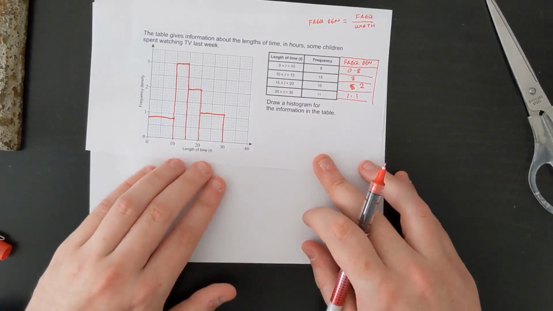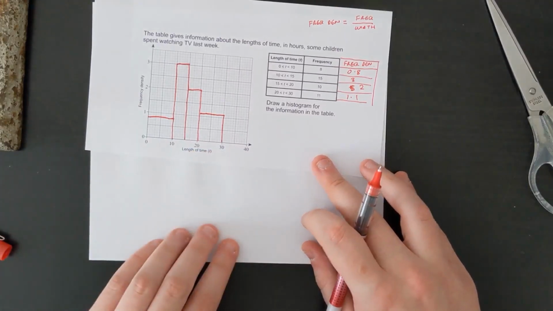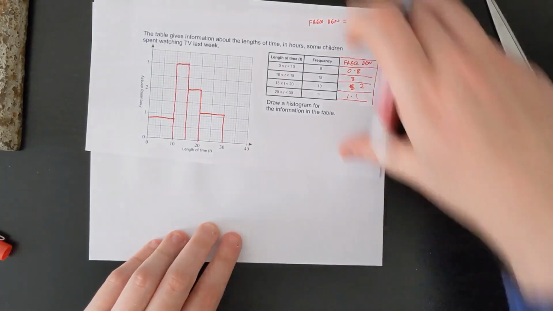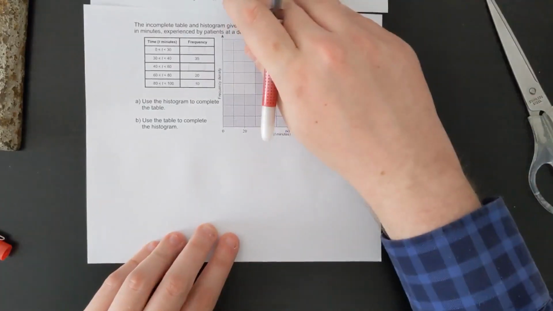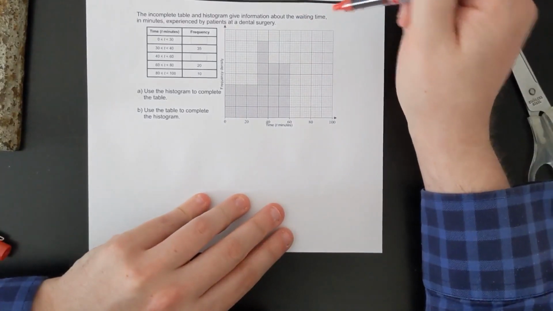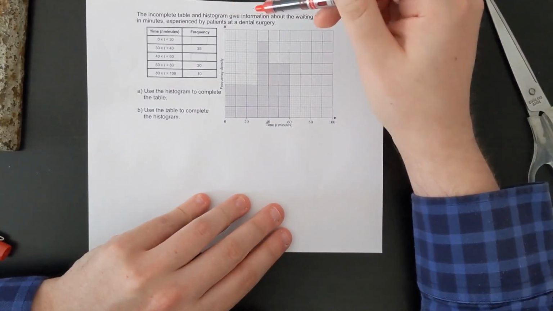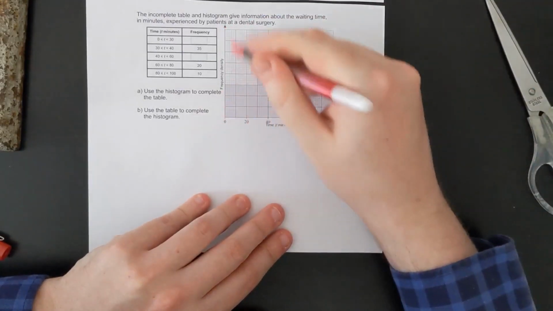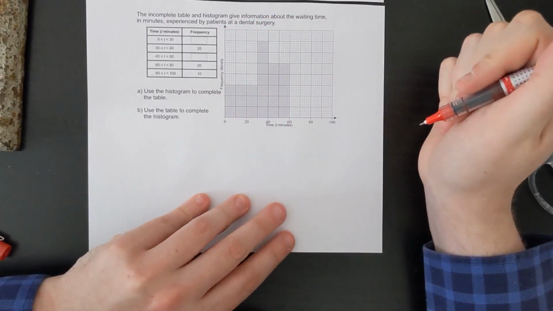Now we're going to return to that graph in a little while to talk through something for next week, but that's as much as you were expected to do on MathsWatch this week. A second question I'd like to look at here: the incomplete table and histogram give information about the waiting time in minutes experienced by patients at a dental surgery. You're given the histogram again, but this time you're not given a height for the frequency density.